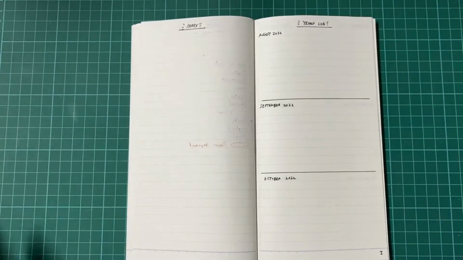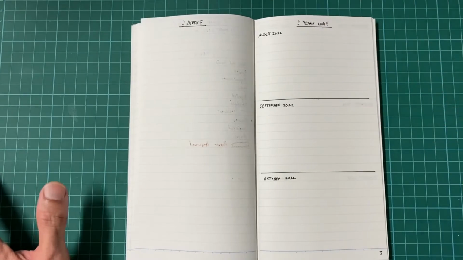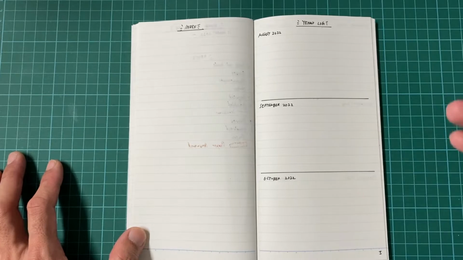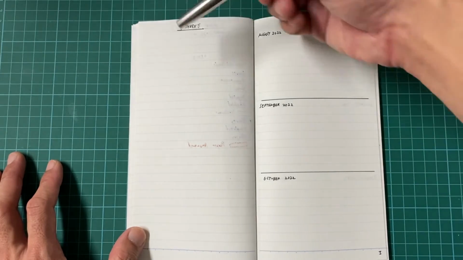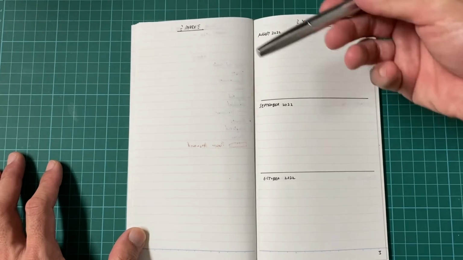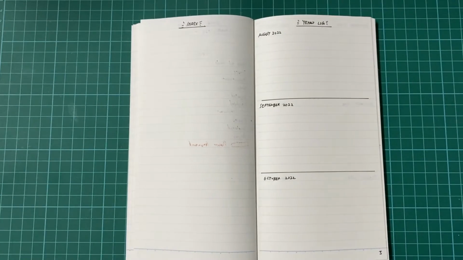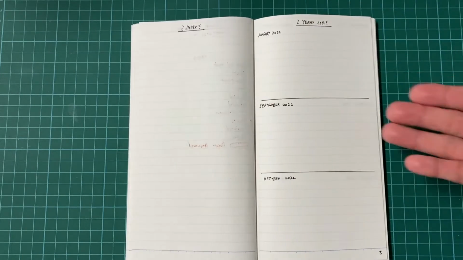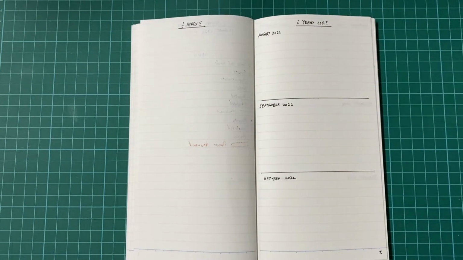So what is the index? The index is for pages or spreads you want to keep track of. Let's say I have a very unique and important spread I'm going back to at all times. I will put the page number over here, and of course the corresponding title of the page or spread. So I can always refer to my index to quickly go to the page or the spread.